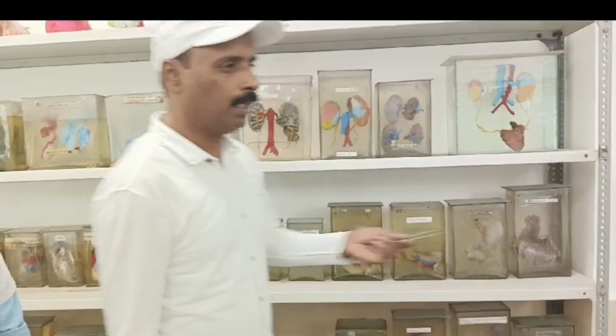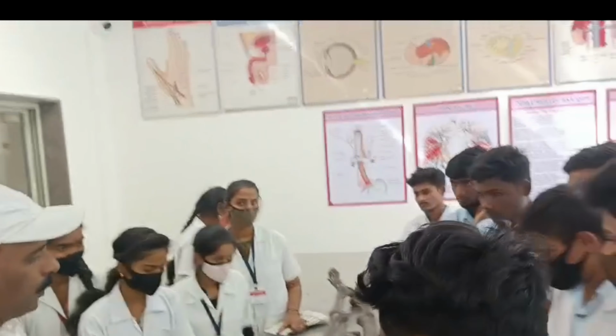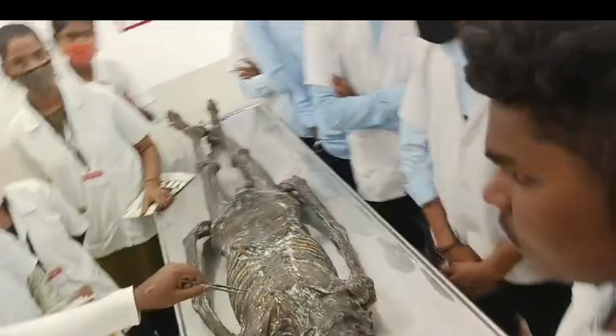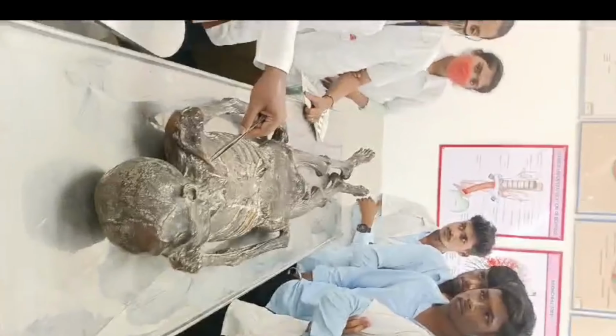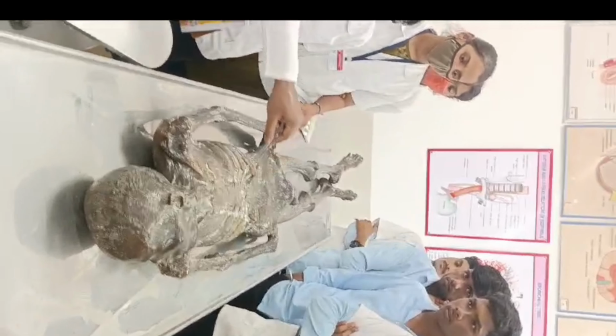Okay, all models. This is a mummified body. Suppose you have seen the heart here, you have studied the heart here. So the heart is situated exactly below this, on the left side. The doctor should know all these things, where exactly the heart lies below these four points. That is how you have to study.